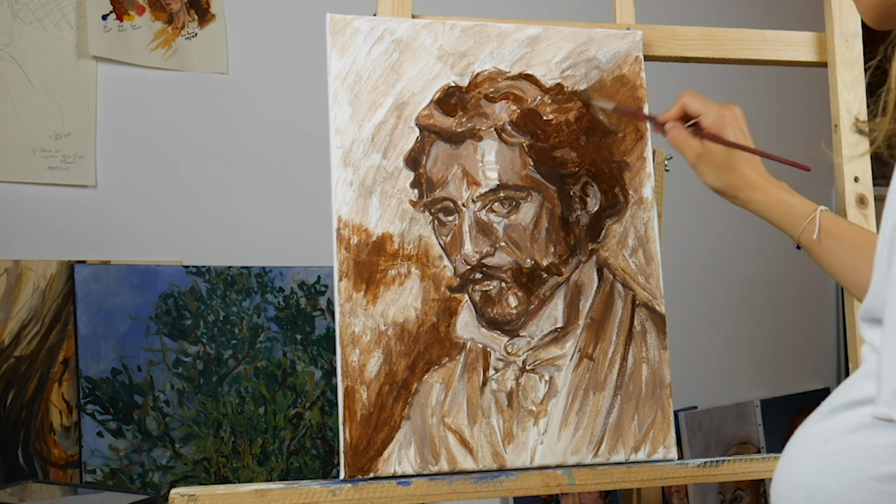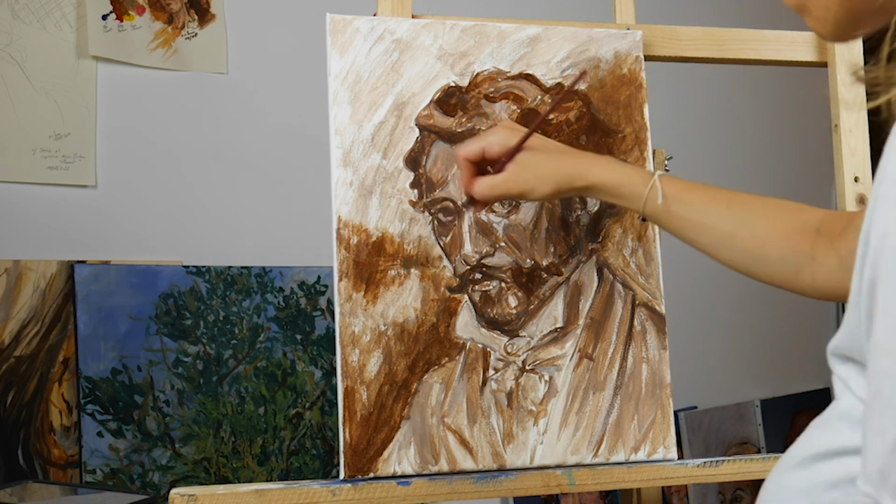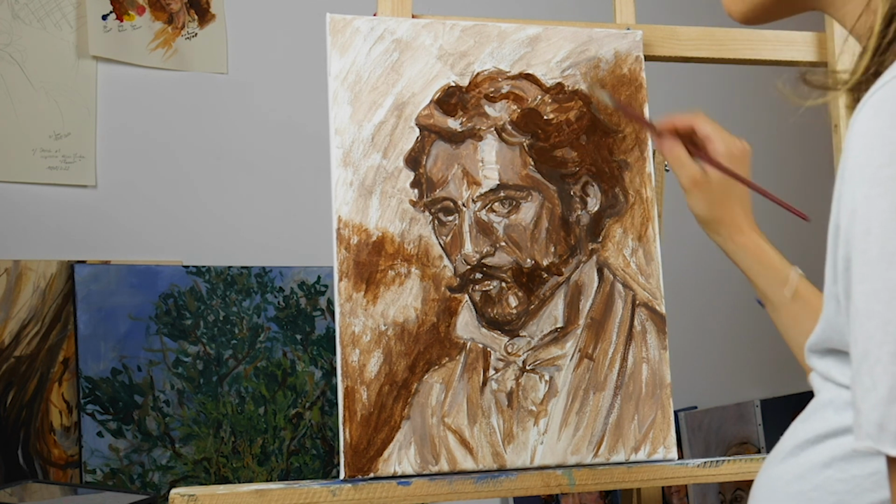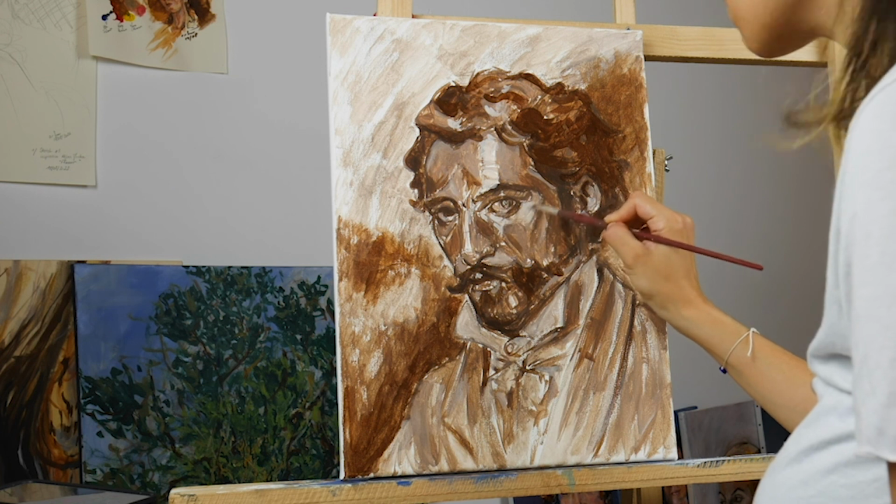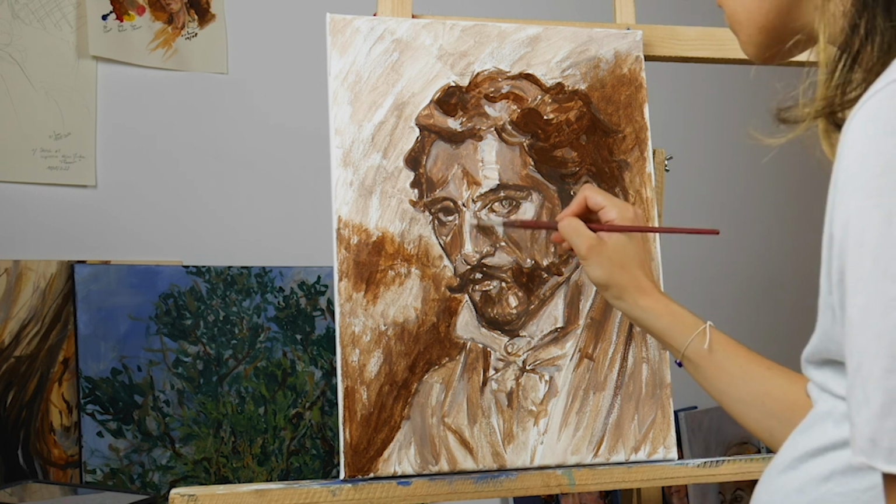We are going to add burnt umber to accentuate the shadows. Towards the end, I accentuate the highlights with small touches of white mixed with umber.